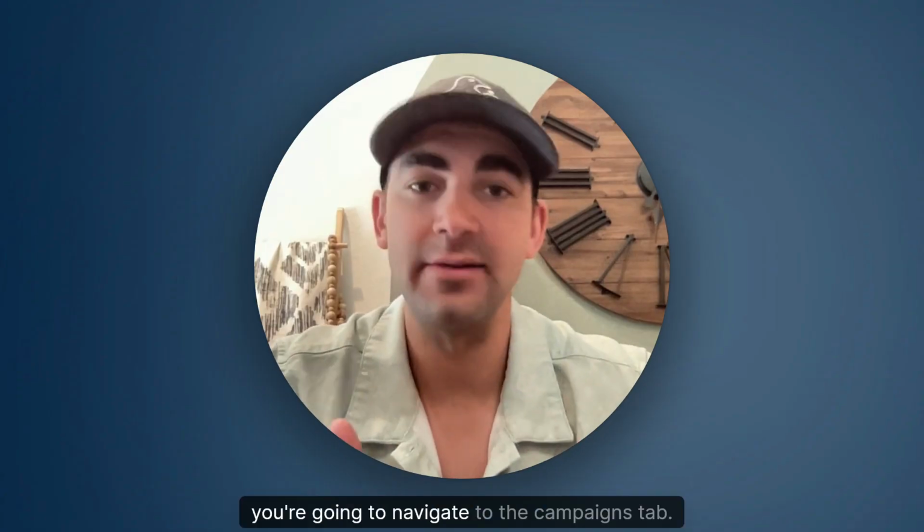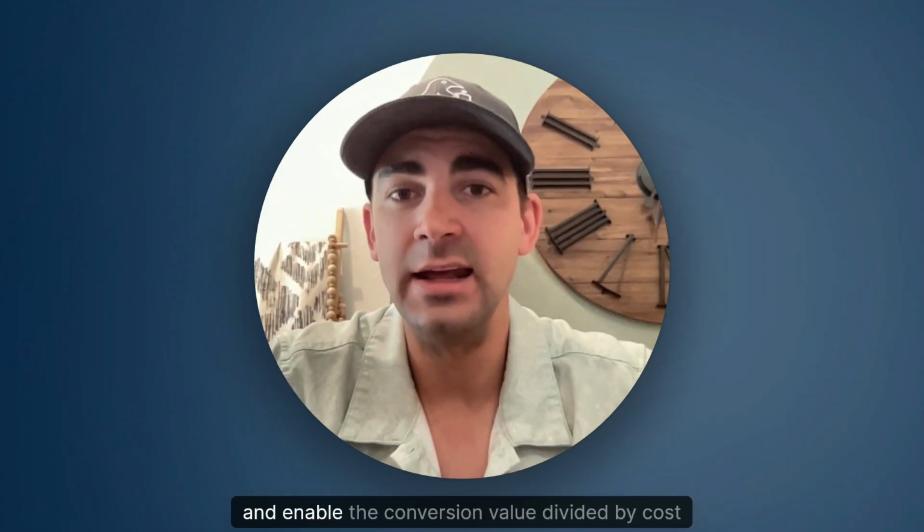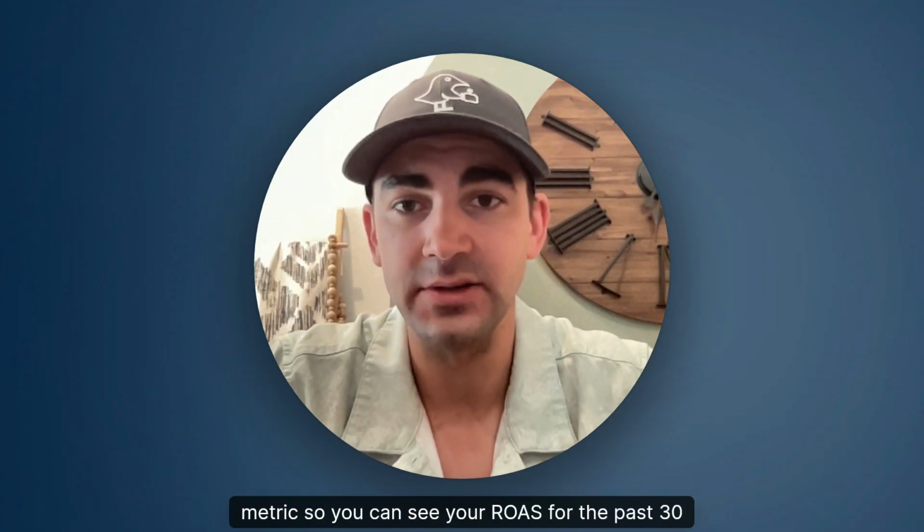So to do this, you're going to navigate to the campaigns tab. You're going to set the date range for the last 30 days and enable the conversion value divided by cost metric so you can see your ROAS for the past 30 days.